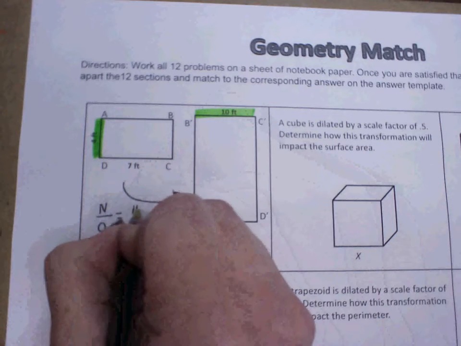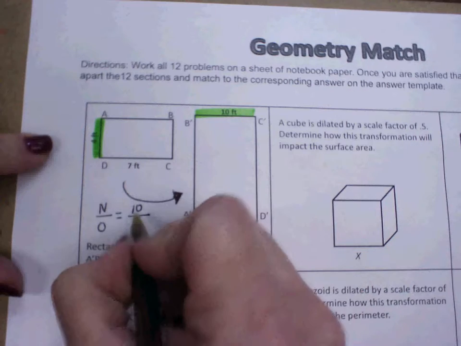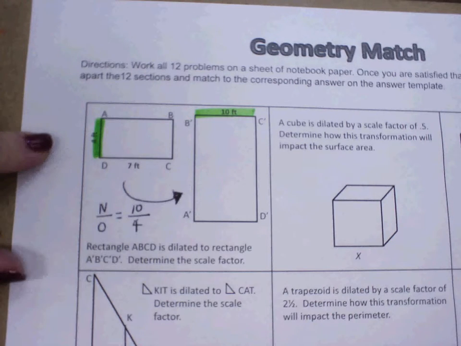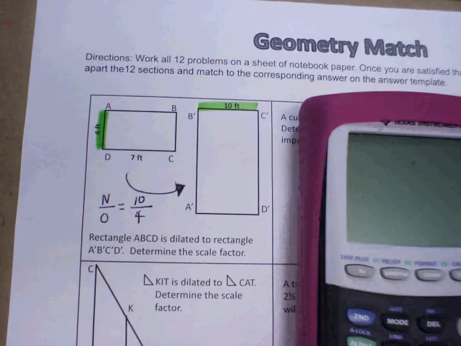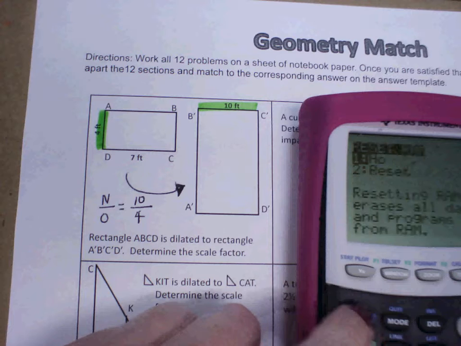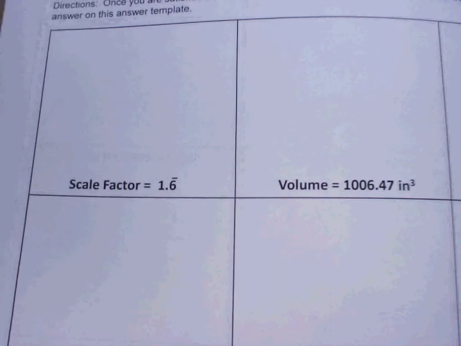The new one, what's the measurement of the new one? 10. And then we're going to divide that by the old one, which is 4. Very good. So 10 divided by 4 is 2.5.